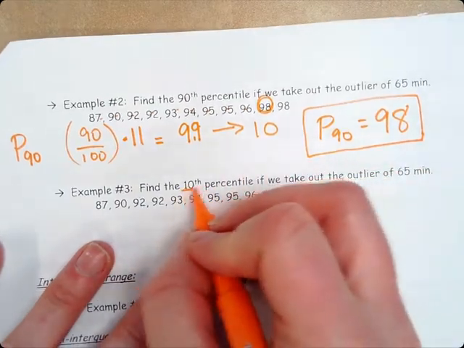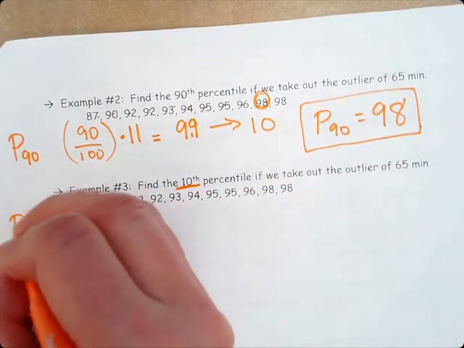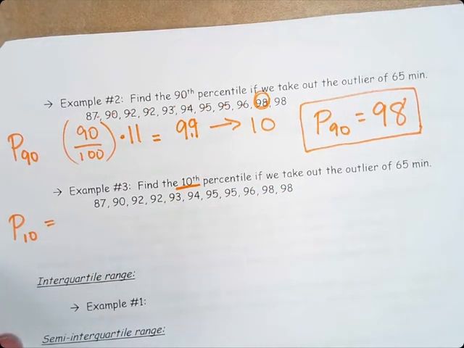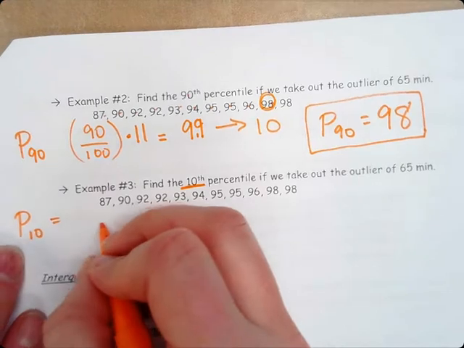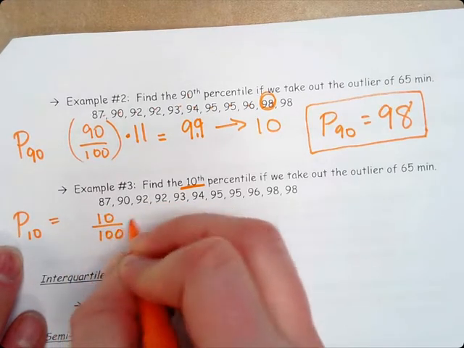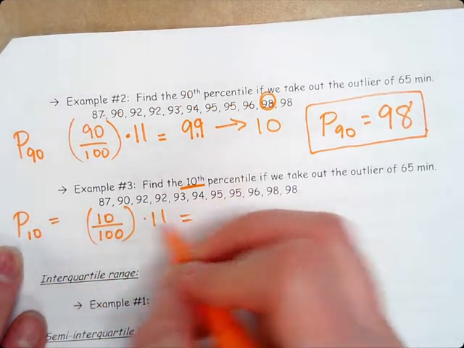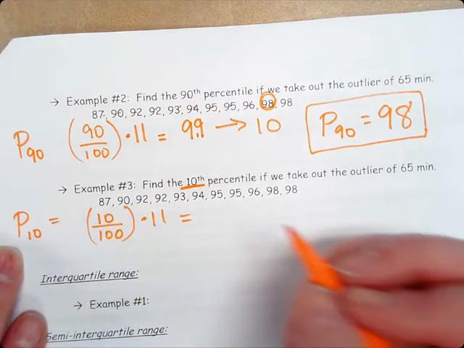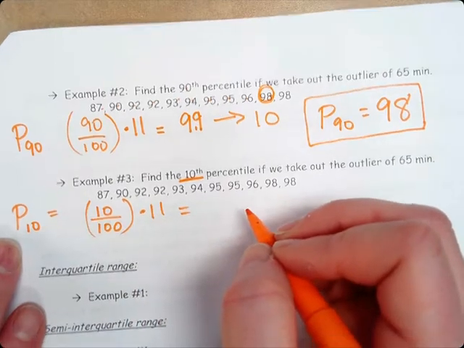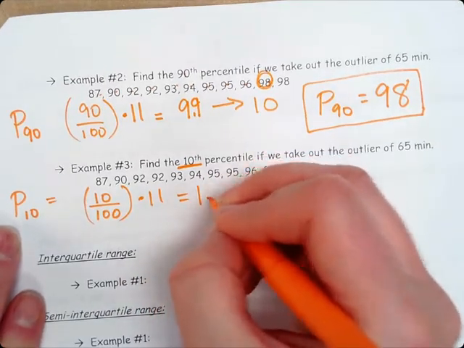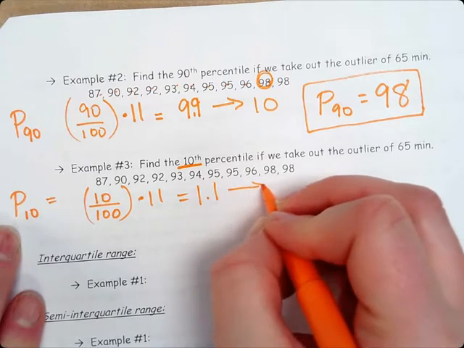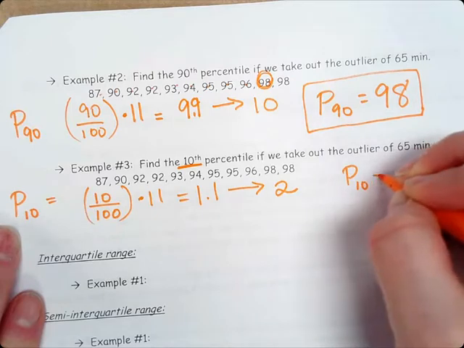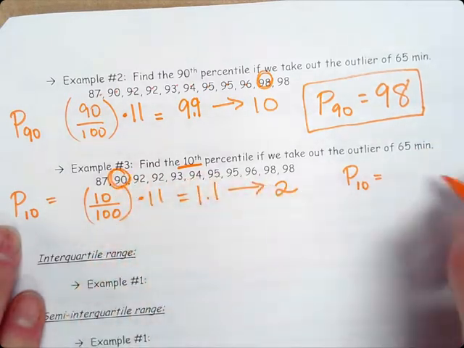Now we're going to do the 10th percentile. So P10. So that would be 10 out of 100 times 11. You end up getting 1.1. It says round up to the next one. So we're going to go to the second. So P of 10 is our second term, which would be the 90.